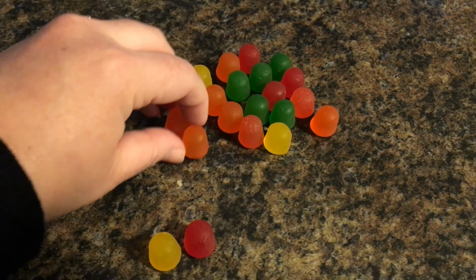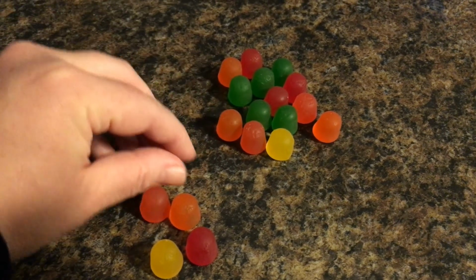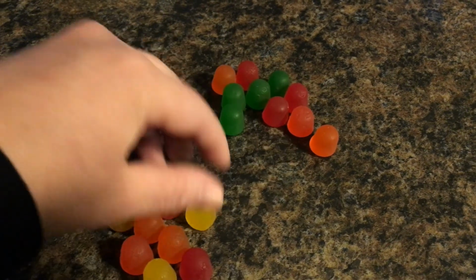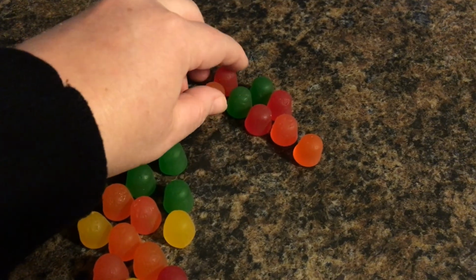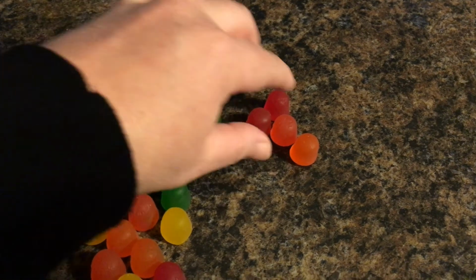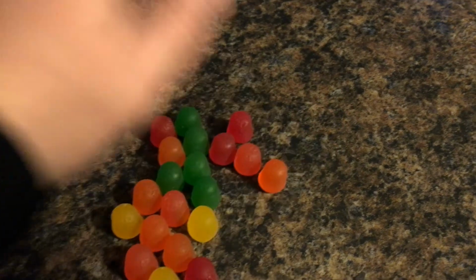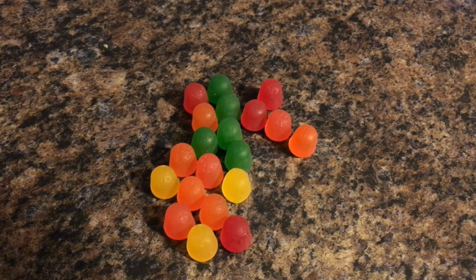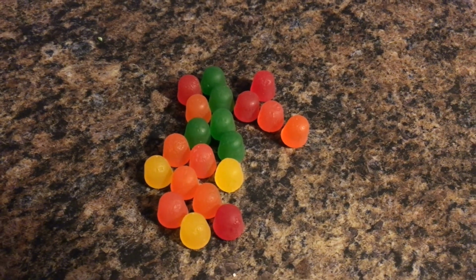2, 4, 6, 8, 10, 12, 14, 16, 18, 20. So I'm starting off with 20 gumdrops. That's the first number in my division equation.